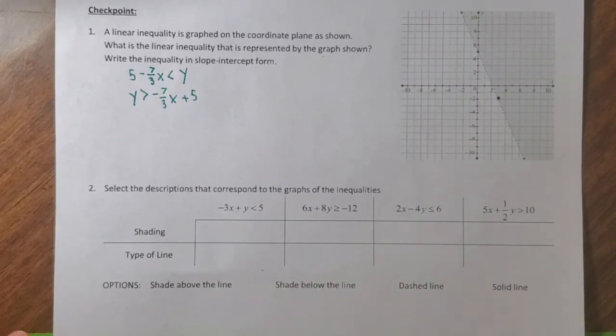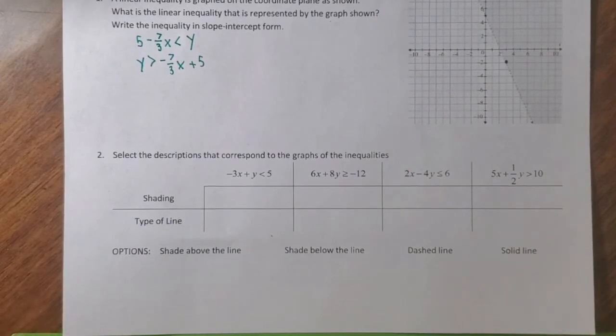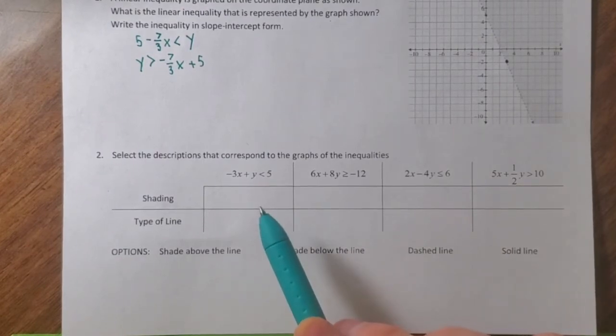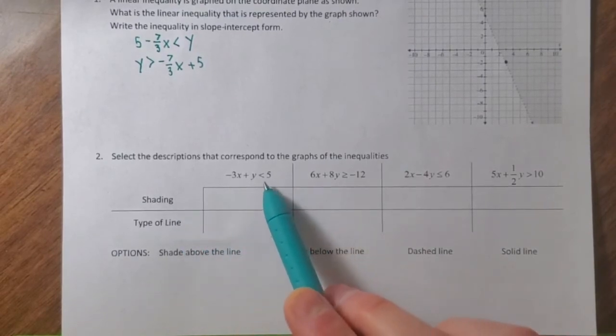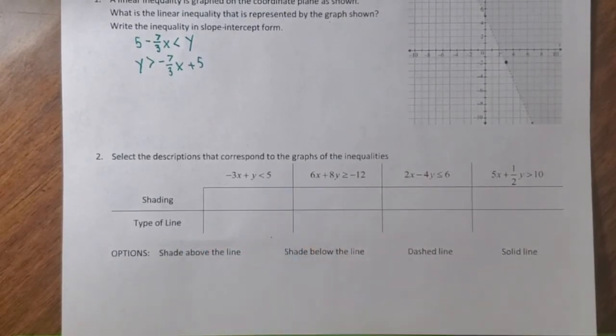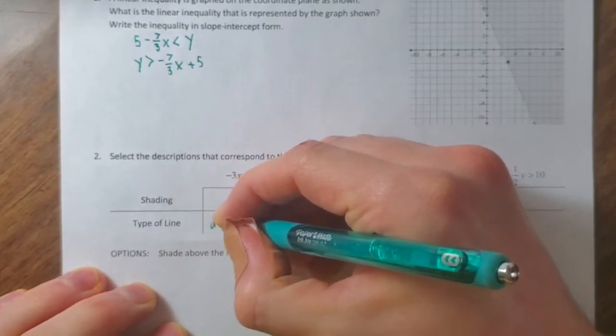But now let's move on to number 2, where we are looking at the distinctions for each of our 4 inequality graphs here, and we're trying to figure out if we can describe what they would look like just based on the inequalities that were given. So starting off, we've got -3x plus y is less than 5. Well, for our shading, we can see that we have a strictly less than sign here, so we know that we're going to get a dashed line.